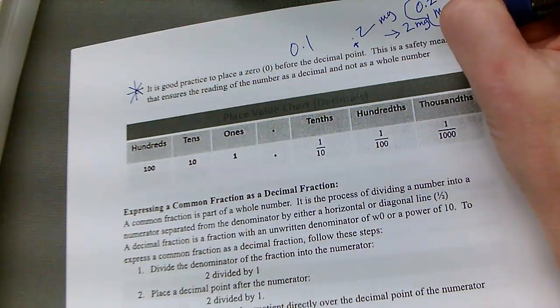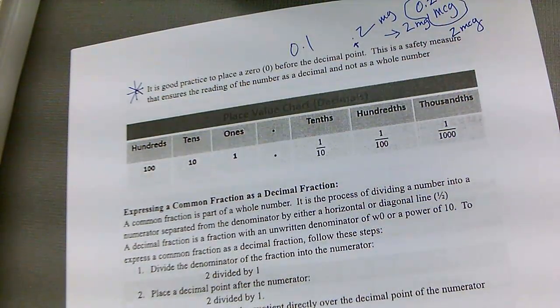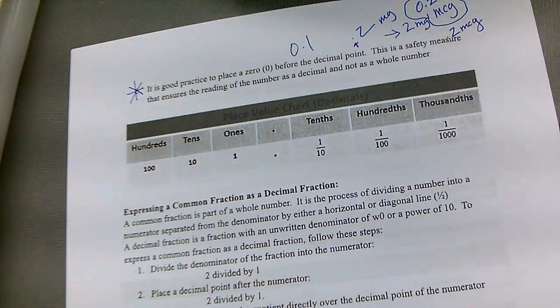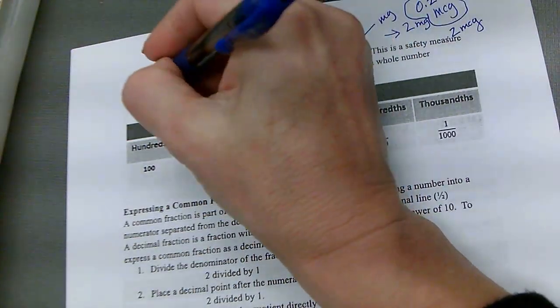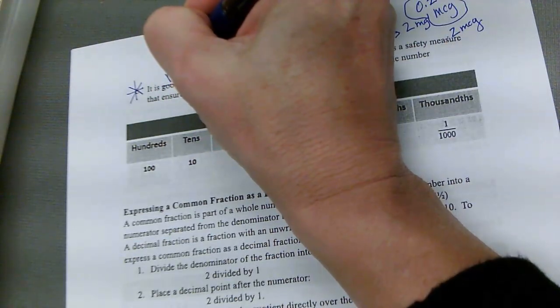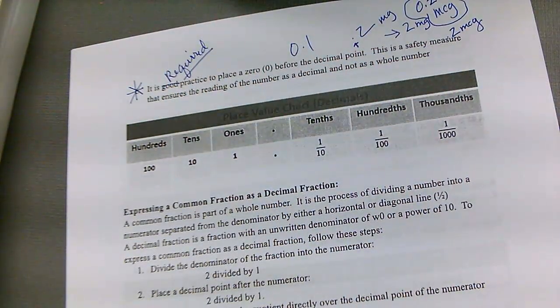But if I give them 2 micrograms, I could potentially kill my patient because I didn't put that 0 in front of it and I just put 0.2 and I missed the decimal. So it's not good practice. It is required for you to always place a 0 before a decimal point.